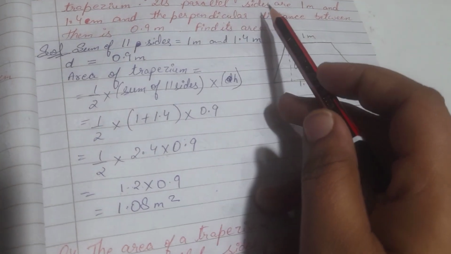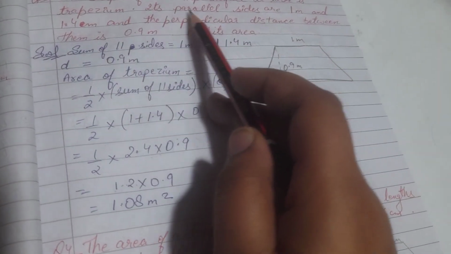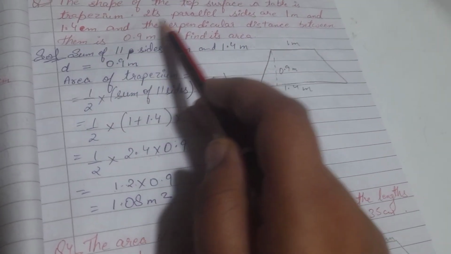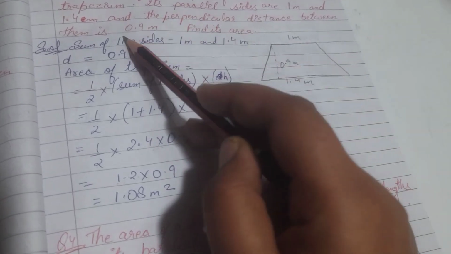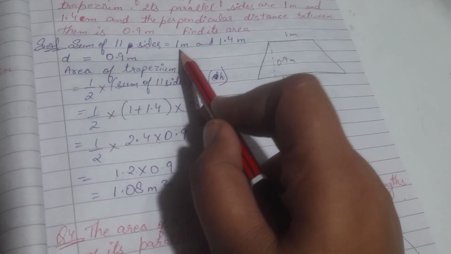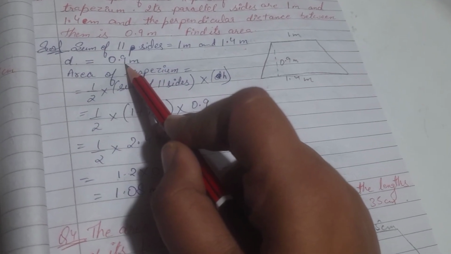The shape of the top surface of a table is trapezium. Its parallel sides are 1 meter and 1.4 meter and the perpendicular distance between them is 0.9 meter. Find its area. So bacha, what is given in the question? Sum of parallel sides, that is 1 meter and 1.4 meter. Distance is equal to 0.9 meter.